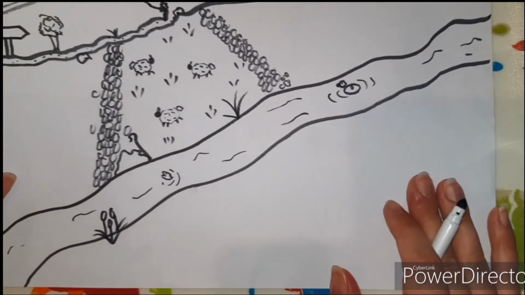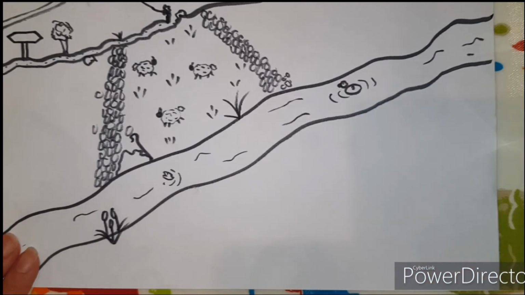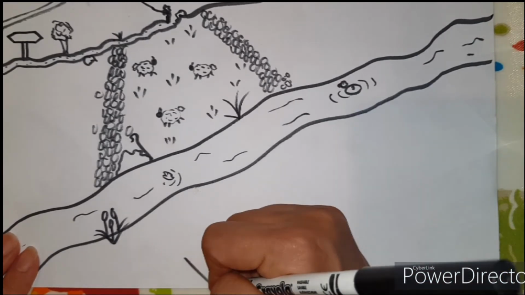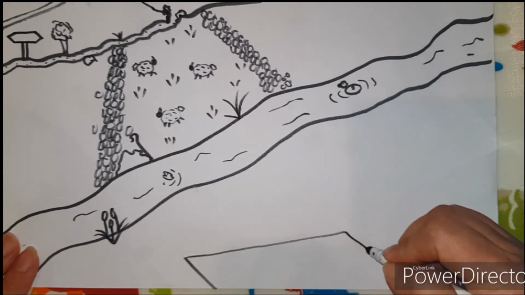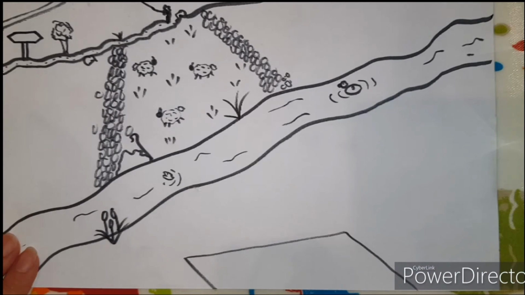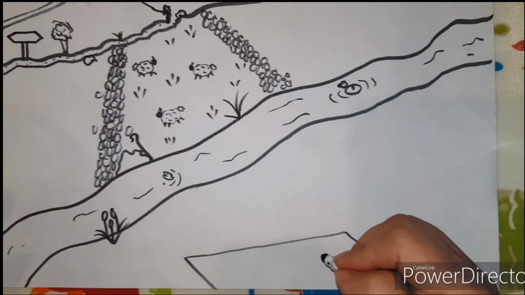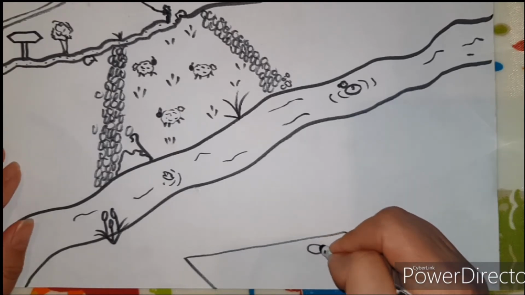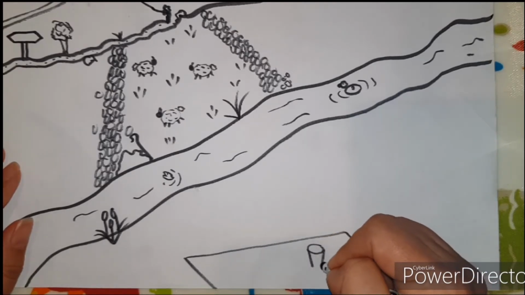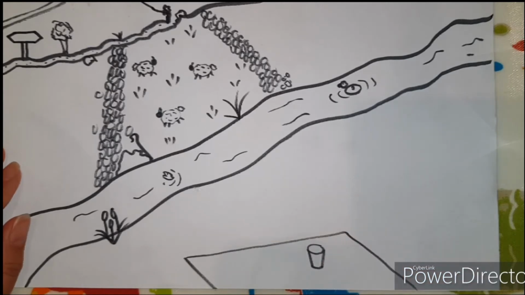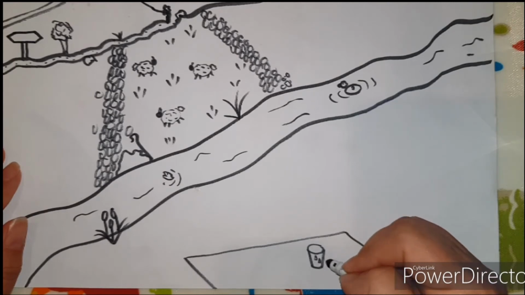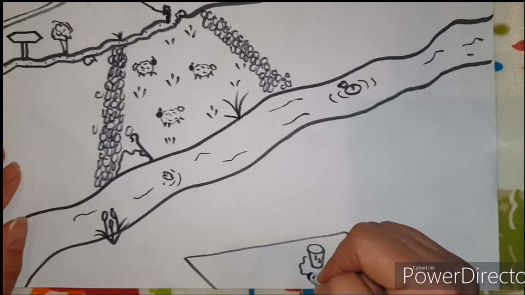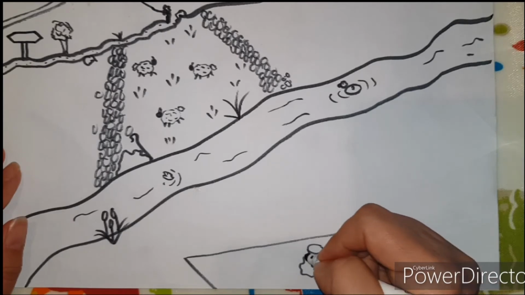So underneath this river here, we're going to draw an enormous picnic blanket. So here's my picnic blanket, and see if you can draw a picnic blanket better than mine. I'm sure you can. Okay, and I'm going to draw on top of my picnic blanket a cup. Here's my cup. Okay, it's just sitting on my picnic blanket. I wonder whether you've had a picnic recently. Now the cup is going to have a few drips coming down the side because it's overflowing. There we go. There's an overflowing cup.